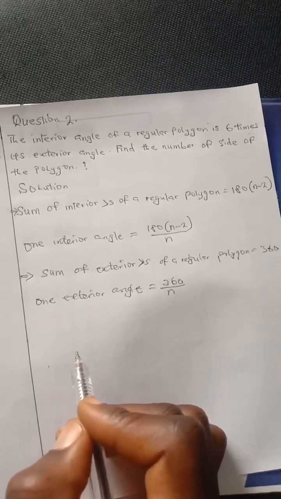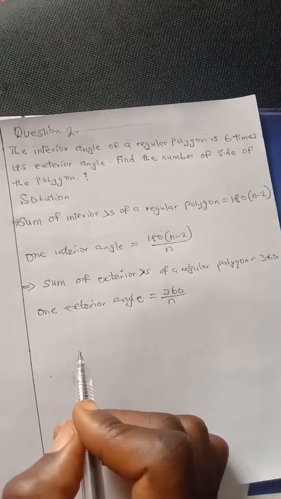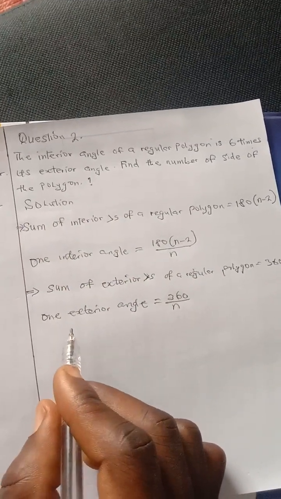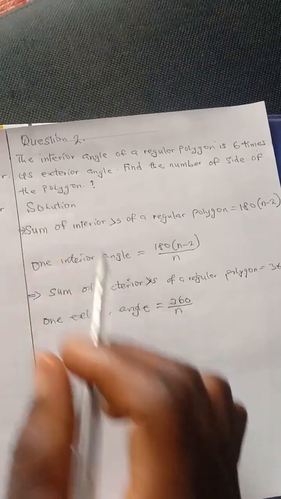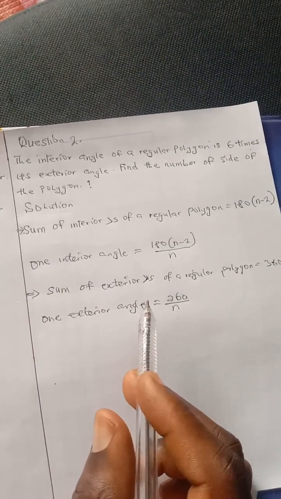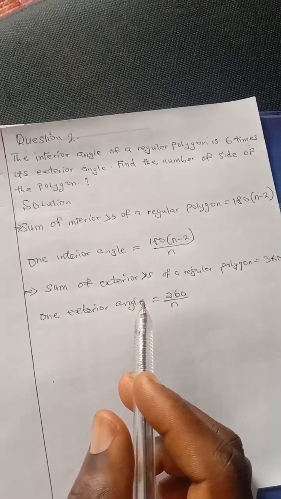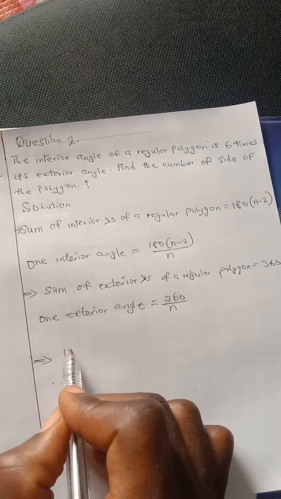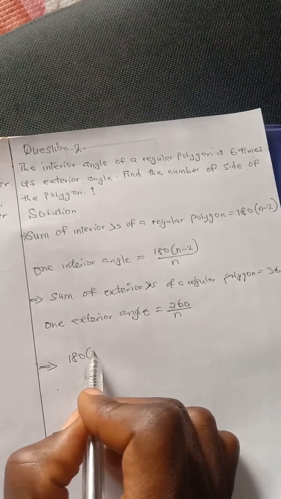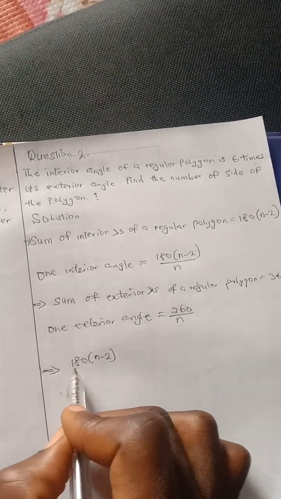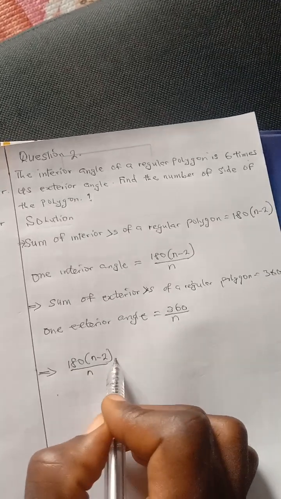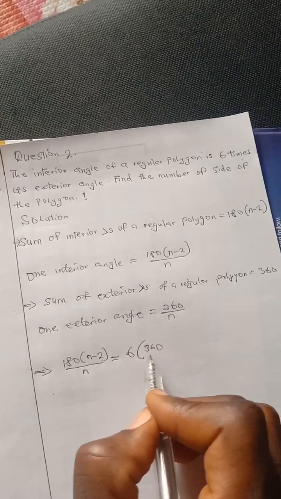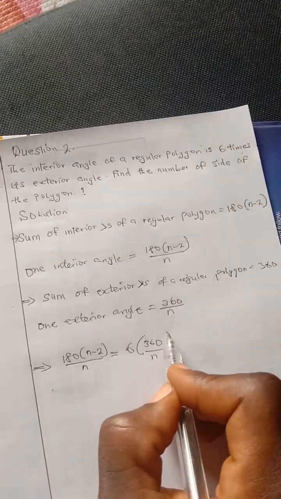So now, in this question, what you do is you form the equation to solve for the value of n. From the question, the interior angle of a regular polygon is 6 times its exterior angle, which is to say 180 times n minus 2 divided by n is equal to 6 times 360 divided by n.